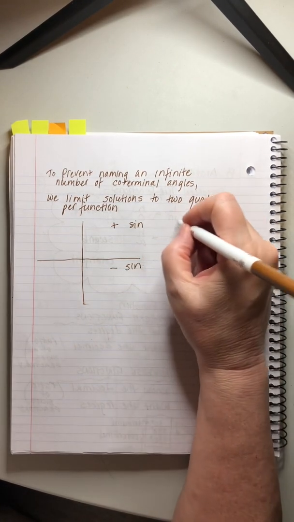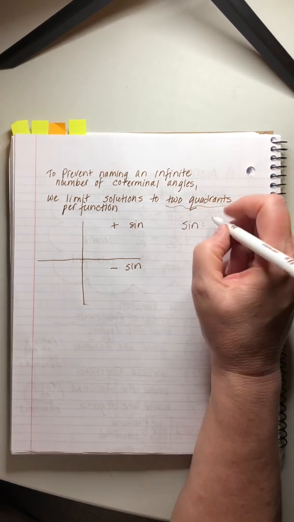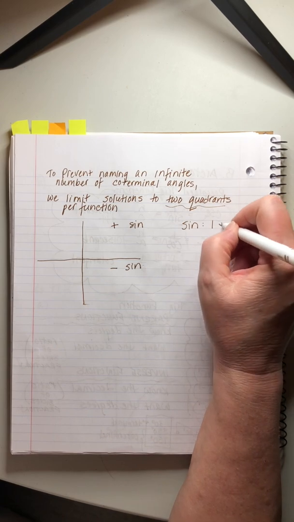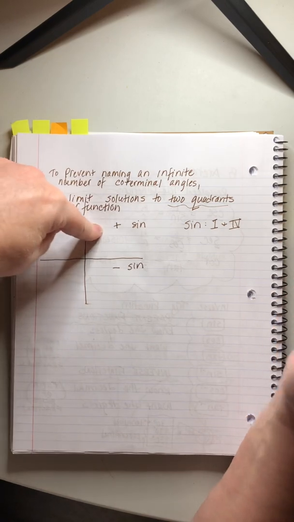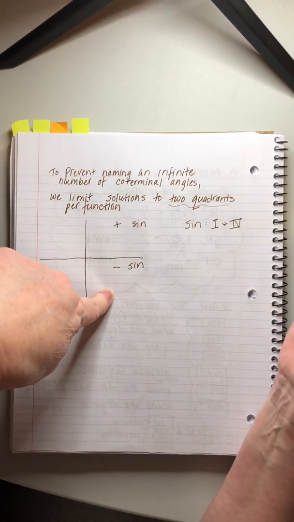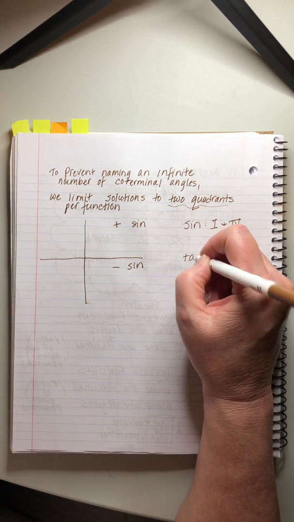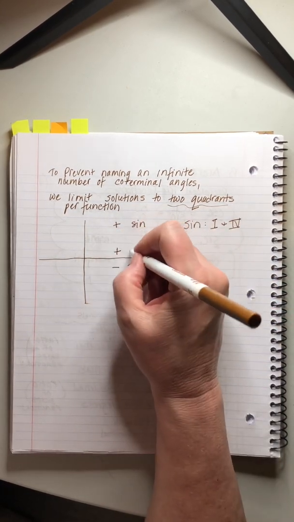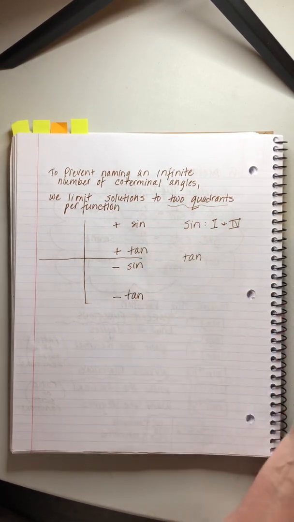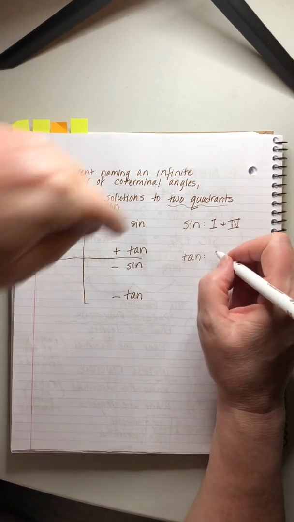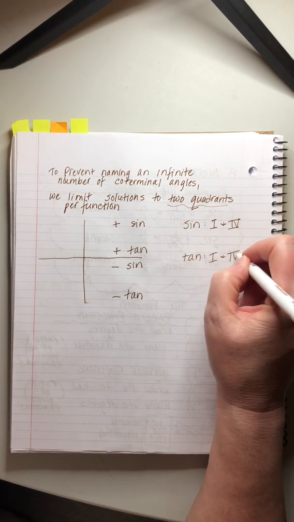So for sine, the two quadrants that we use are the first and, using Roman numerals, the fourth. The positive ones will be in the first quadrant. The negative ones will be in the fourth quadrant. And we use those same quadrants for tangent, because in the first quadrant, tangent is positive, and in the fourth quadrant, tangent is negative. So for tangent, we can limit the two quadrants to be the first and the fourth also.